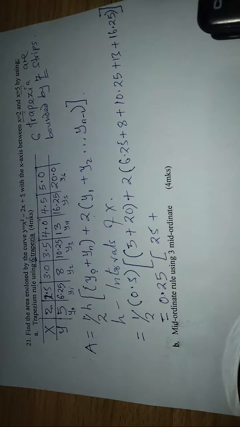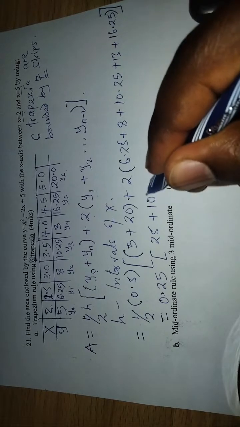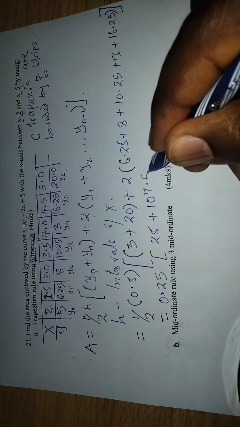This gives me 53.75. I multiply this by 2, so this is going to be 107.5.